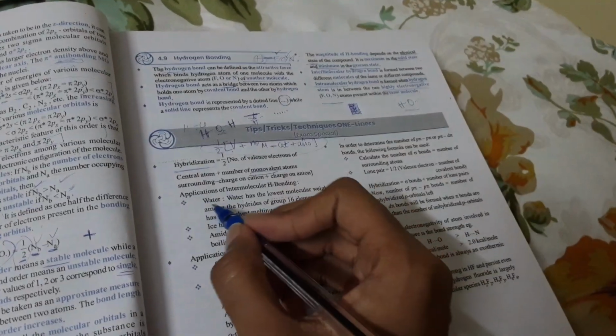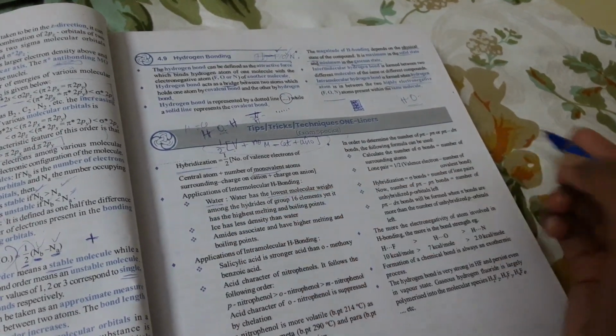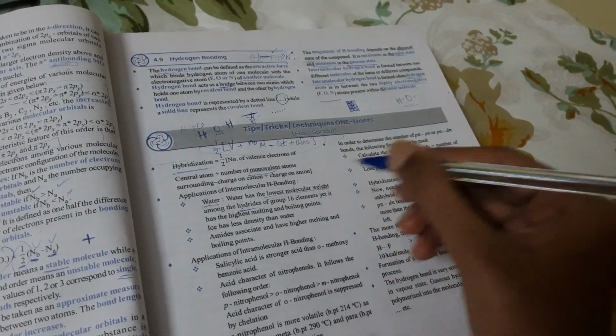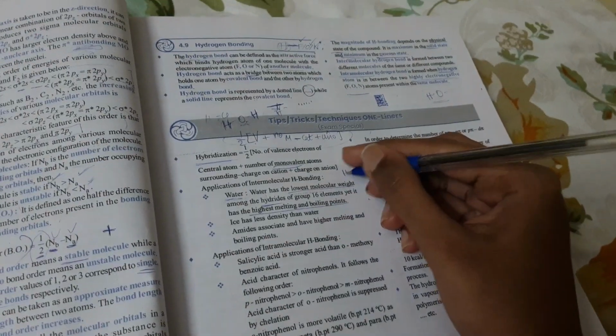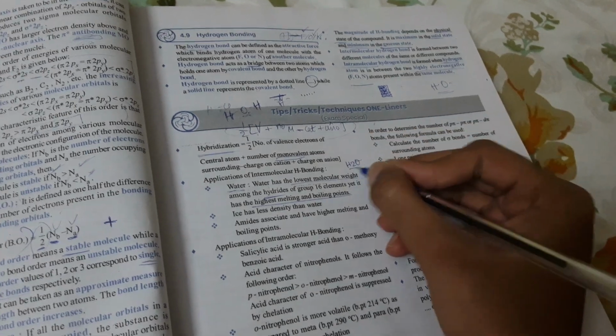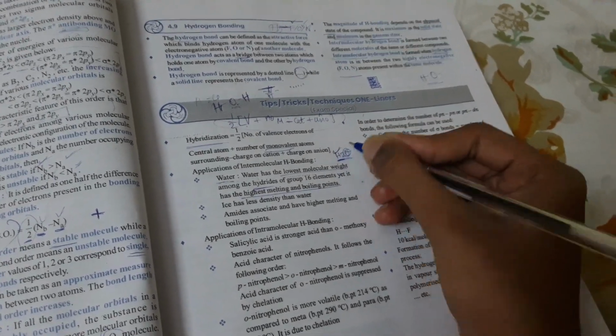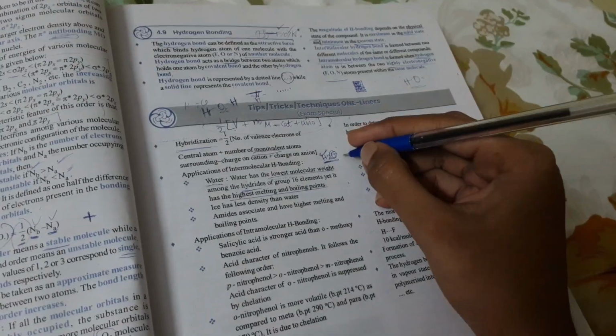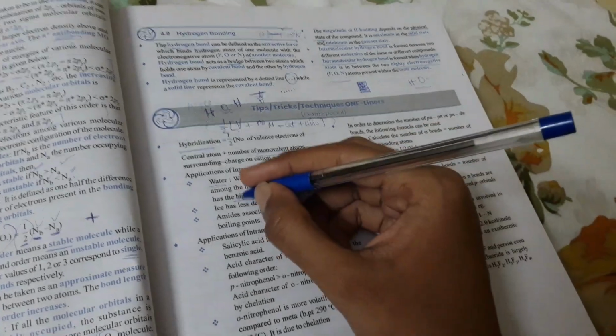And then if you see, water has the lowest molecular weight among all the hydrides, and it has the highest melting and boiling point. Now this can very well be asked. They might give you the other hydrides and ask you about H2O, this oxygen hydride, this water particularly. It will have the highest melting and highest boiling point.